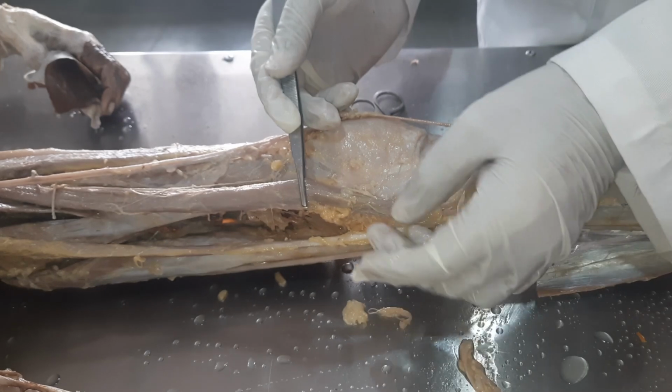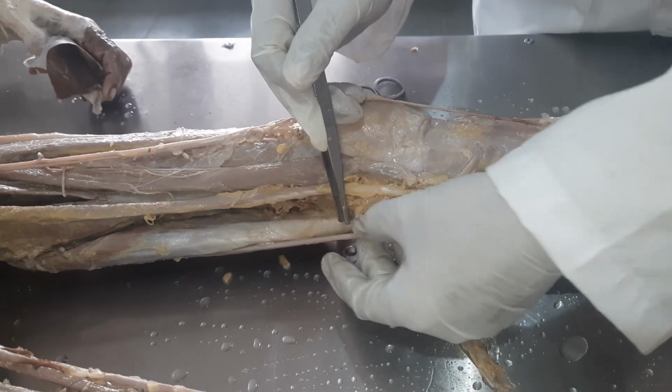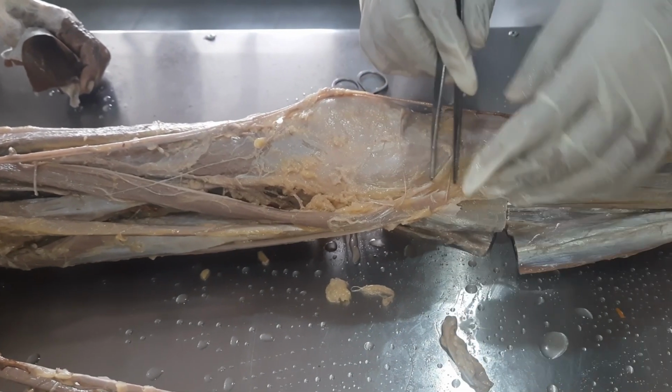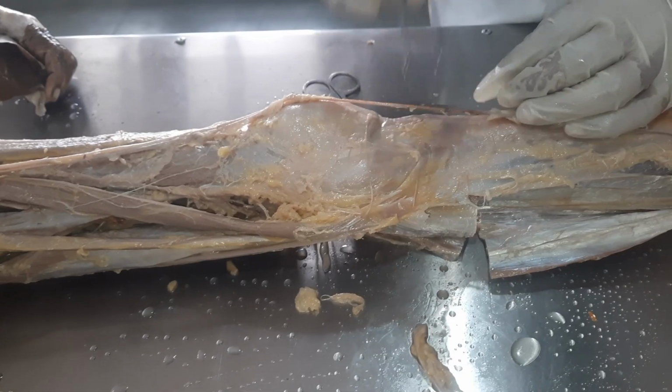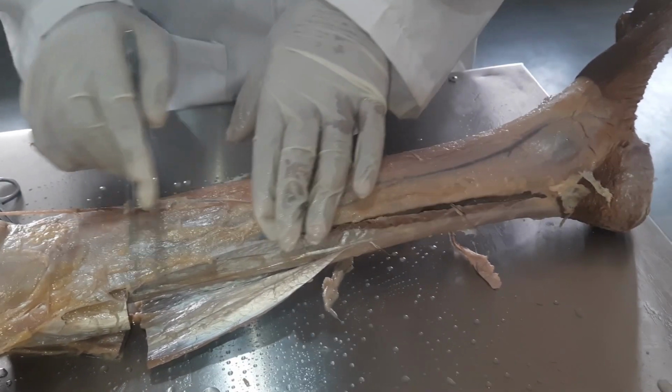Sartorius is from the anterior compartment, Gracilis is from the medial compartment, semitendinosus is coming from the posterior compartment. These three muscles are together called pes anserinus. Otherwise, on the medial surface of the tibia, there are no muscles attached.